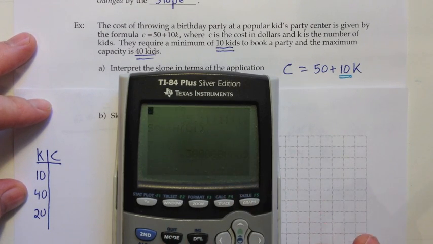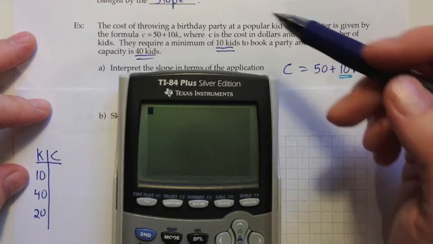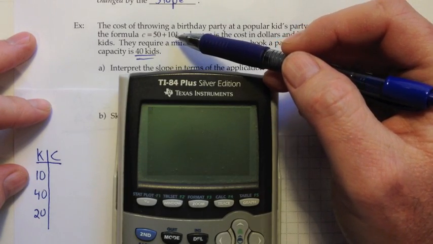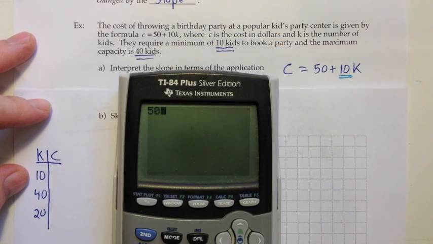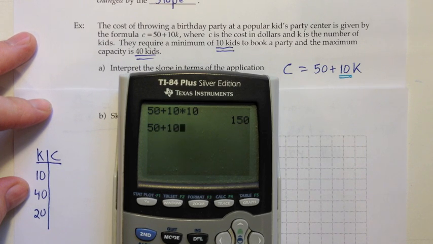these. So let me go to my home screen here, and I just want to plug into my equation C equals 50 plus 10K. So I have 50 plus 10 times 10. This is the one we did in our head a little earlier. So that'd be $150 if 10 kids come. 50 plus 10 times 20. Actually, we'll do them in order here.